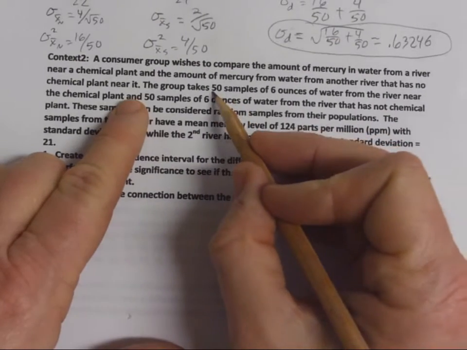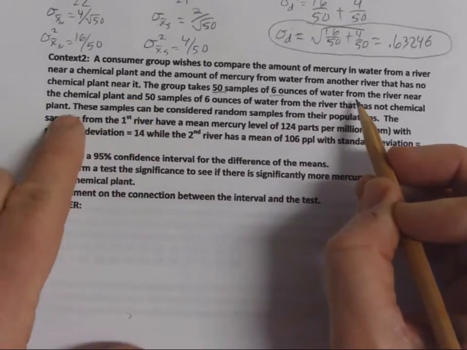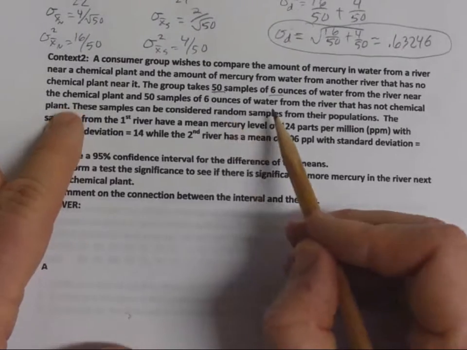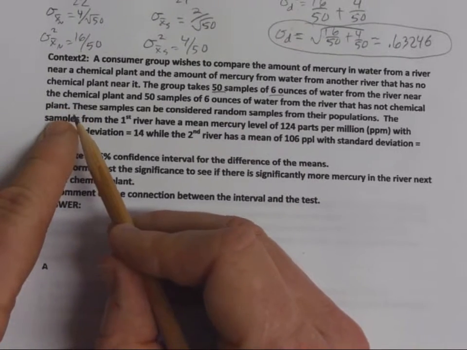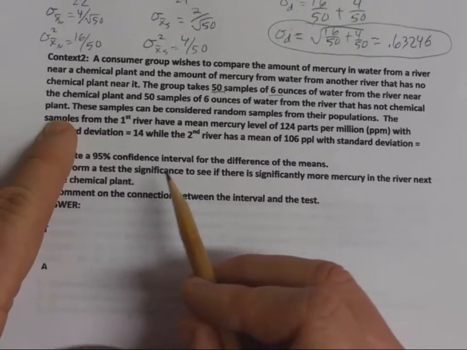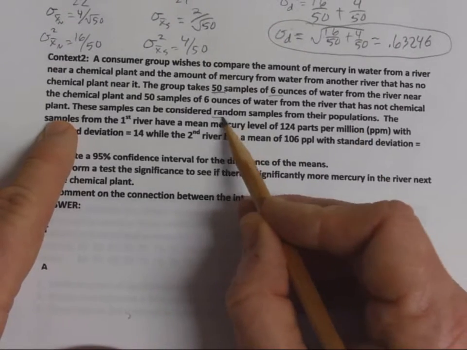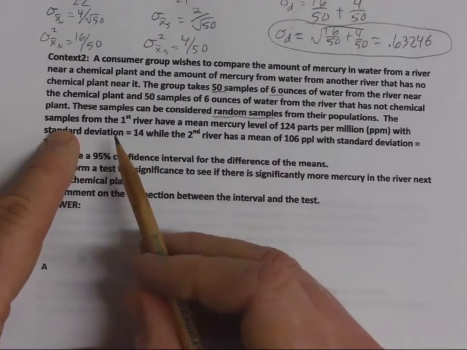The group takes 50 samples of 6 ounces of water from the river near the chemical plant and 50 samples of 6 ounces of water from a river that does not have the chemical plant. These samples can be considered random samples from their populations. Okay, so that is going to take care of one condition, certainly.